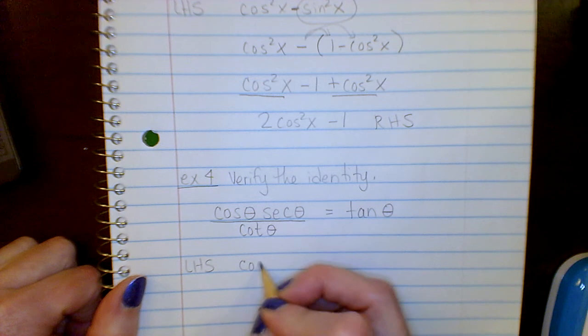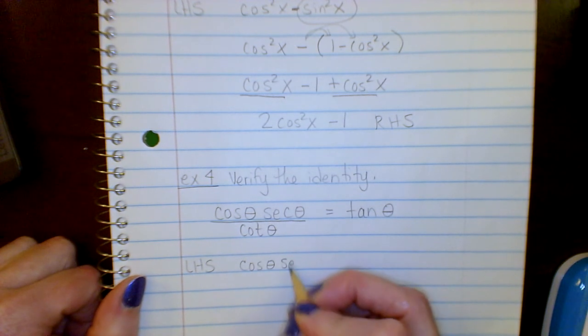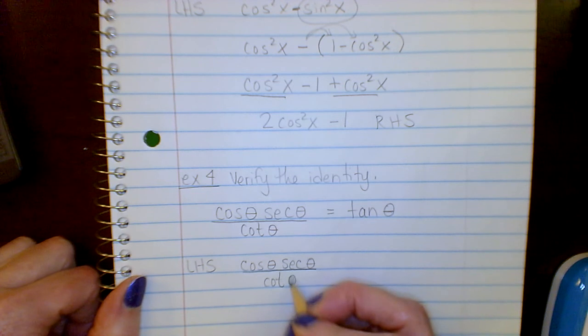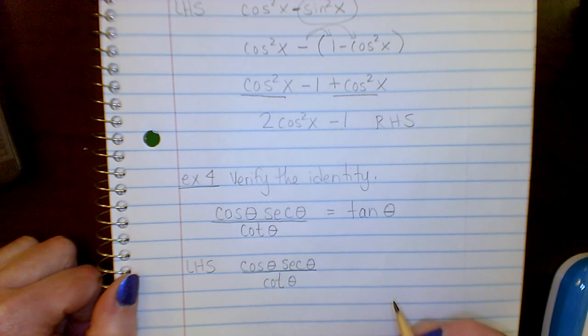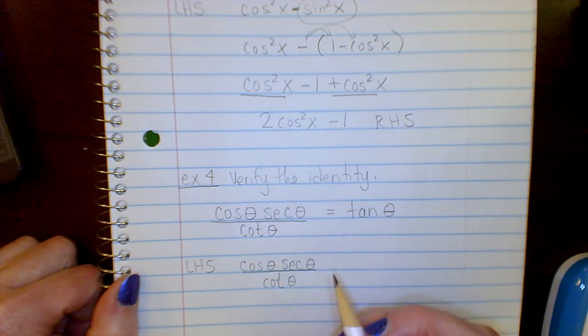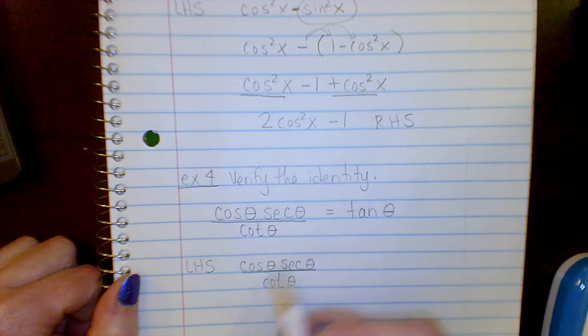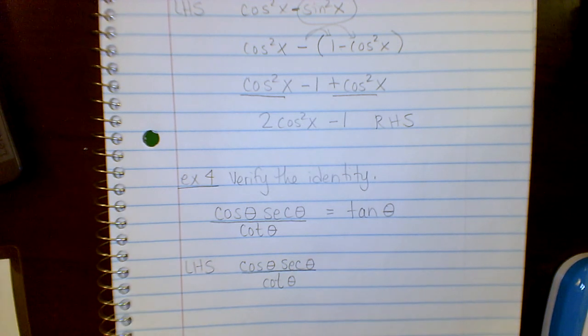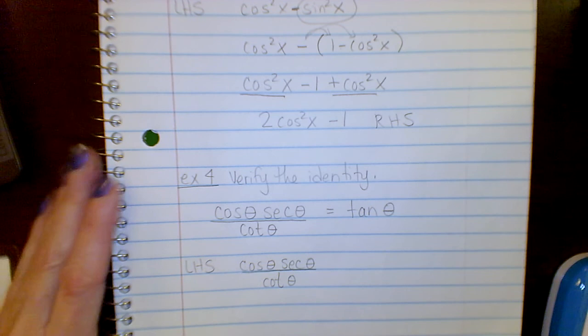So that's the side I'm going to start with. I don't see any squares anywhere, so I'm probably not going to use a Pythagorean identity. But I am going to change all this into sines and cosines. Just, maybe see what happens.